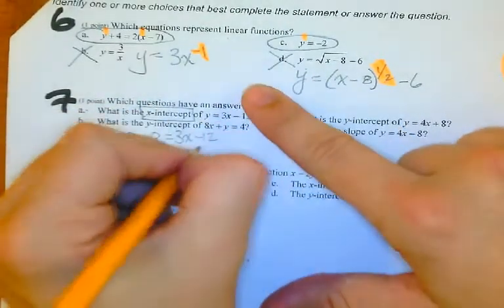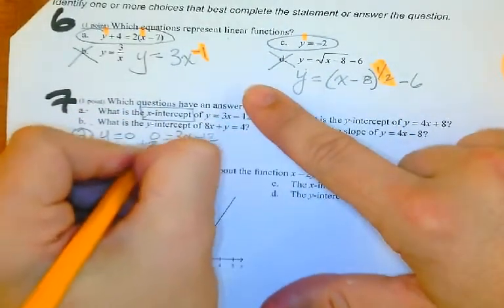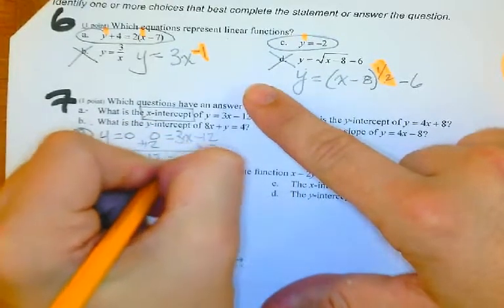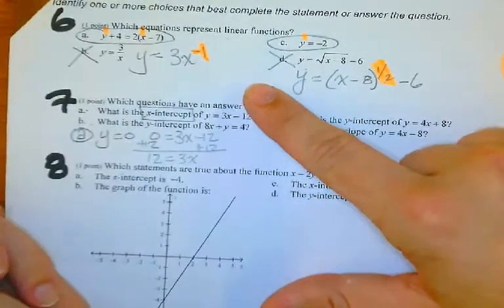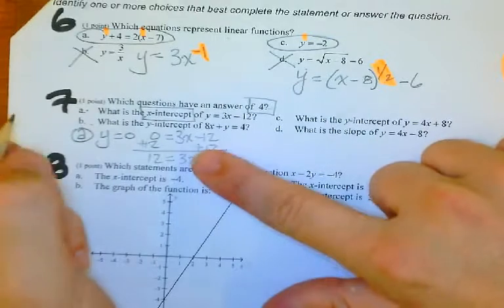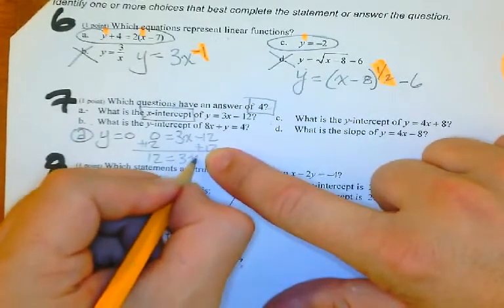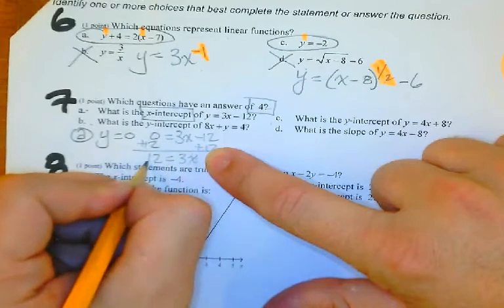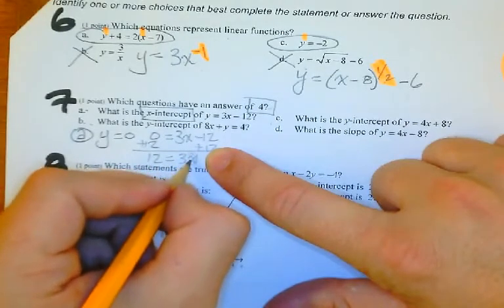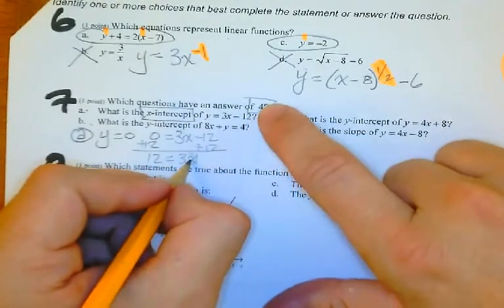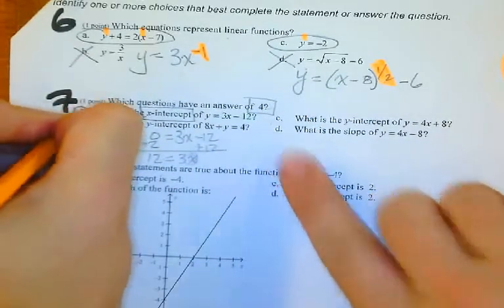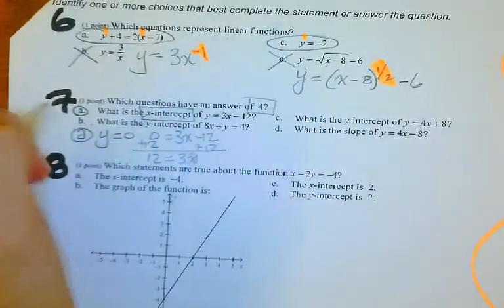So we can add 12 to both sides. And we get that 12 is 3x. So x, if we make x 4, 3 times 4 is 12. So x equals 4. And that's what we're looking for. So A is one of our possible answers.